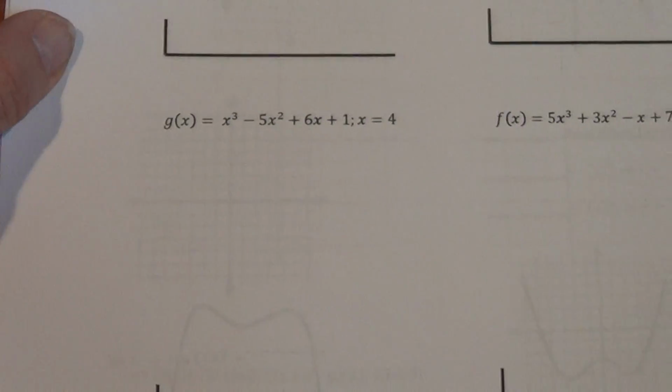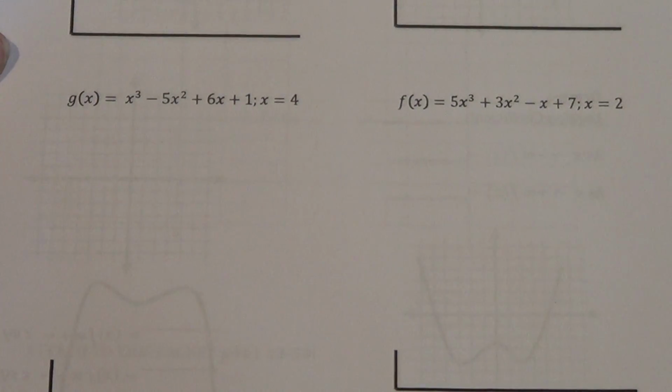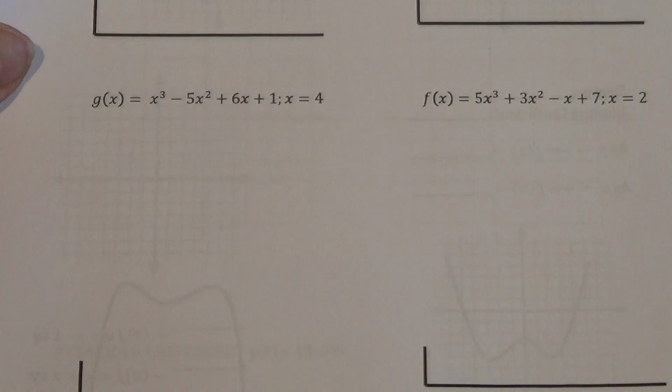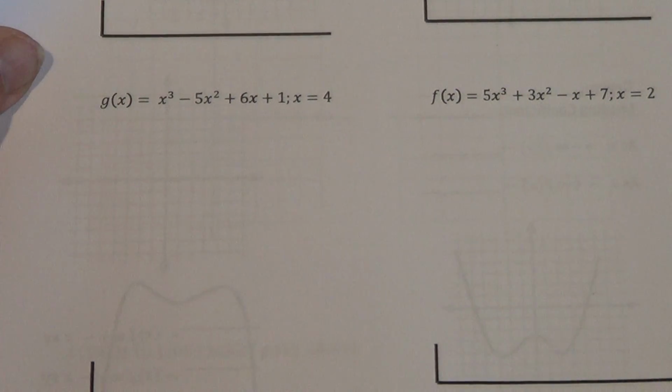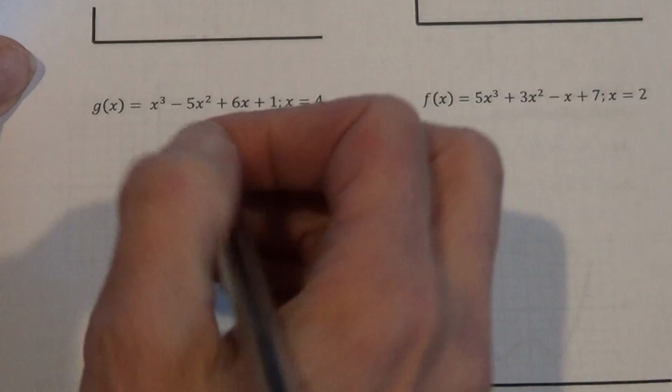I want you to go ahead and do these two on your own. Pause the video, and when you come back on, I will have it written here.